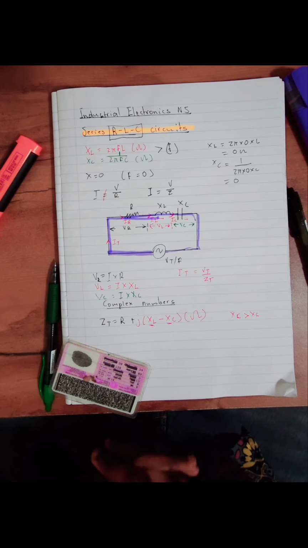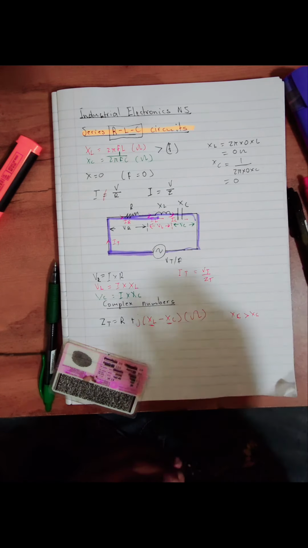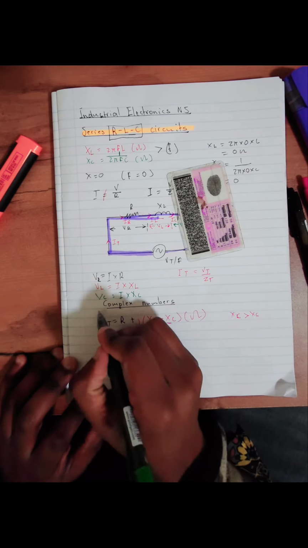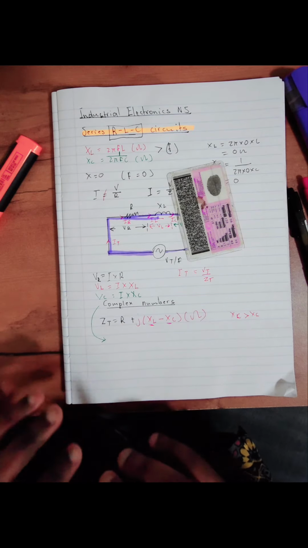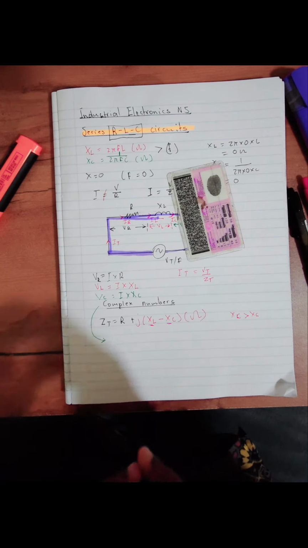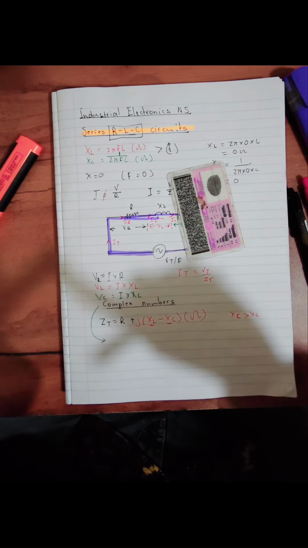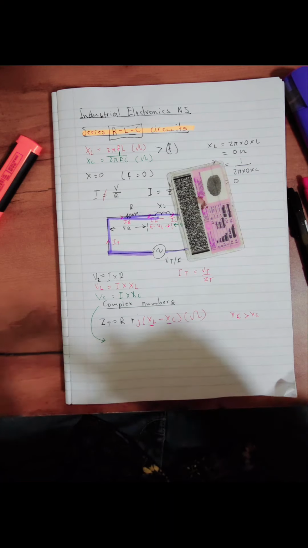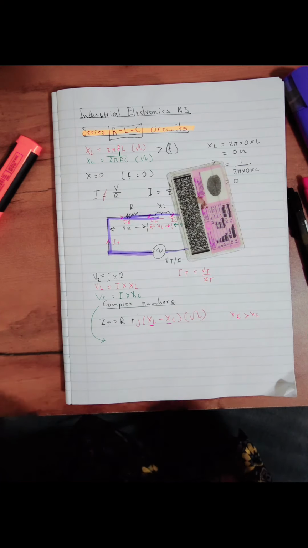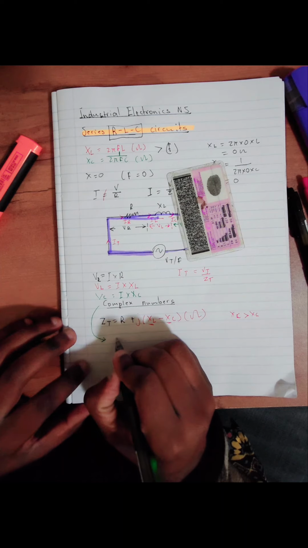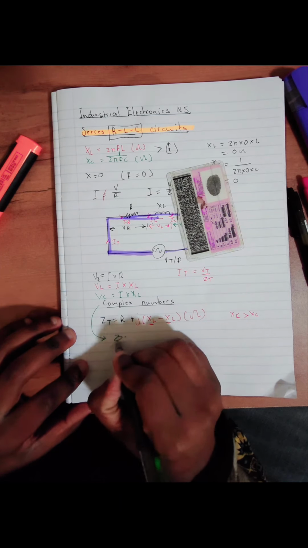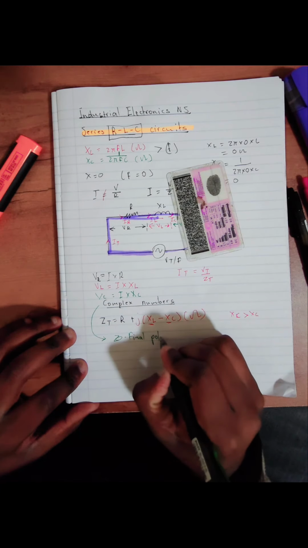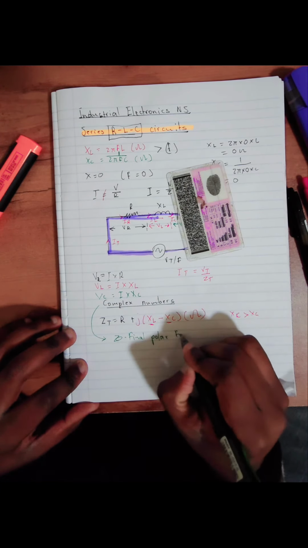And guys, because we are working with complex numbers, when you are writing the final value, maybe it's a current value, or you are calculating the voltage value, or the impedance value, please, guys, you always write your final answer in polar form.